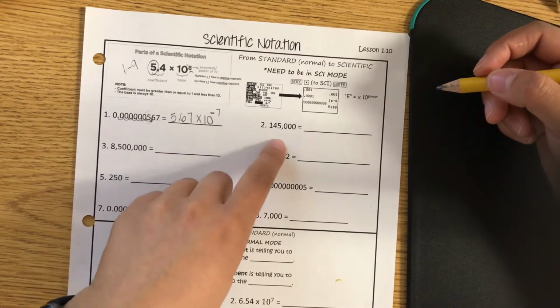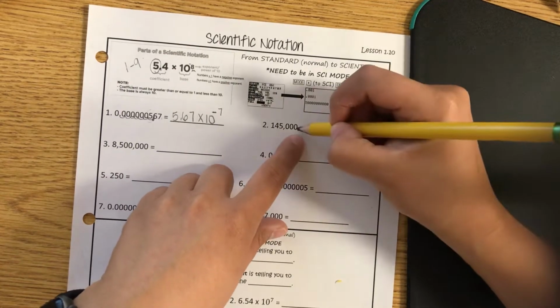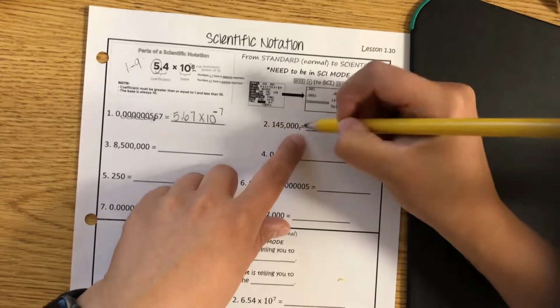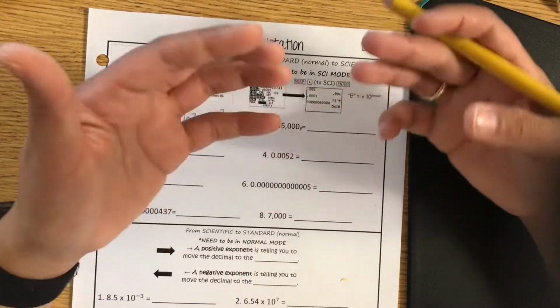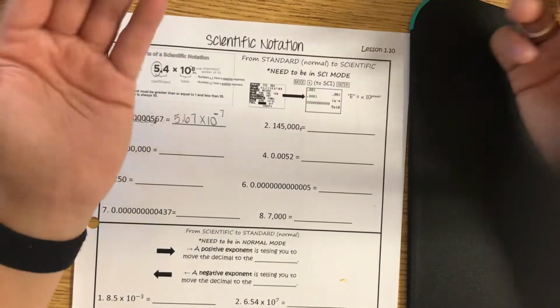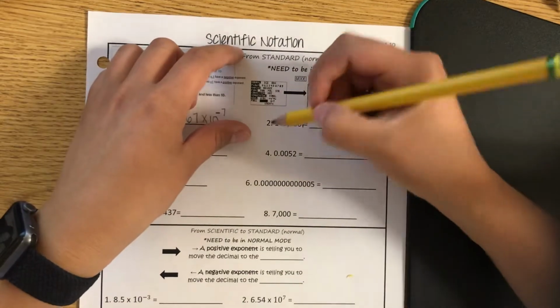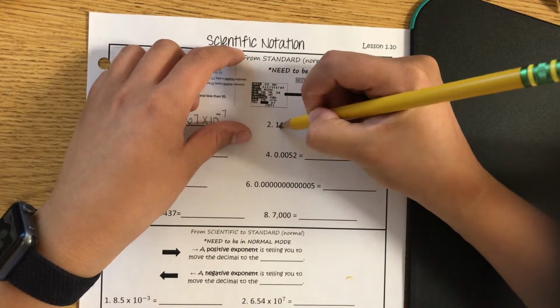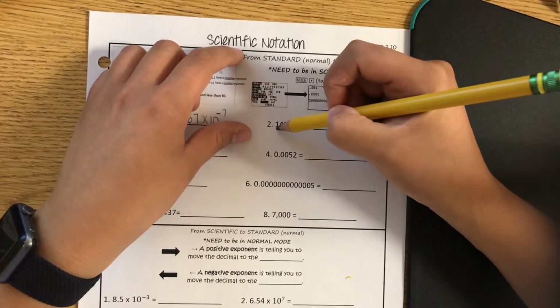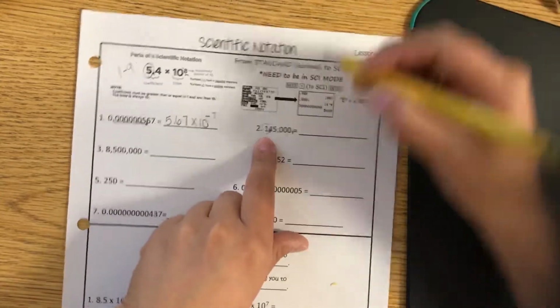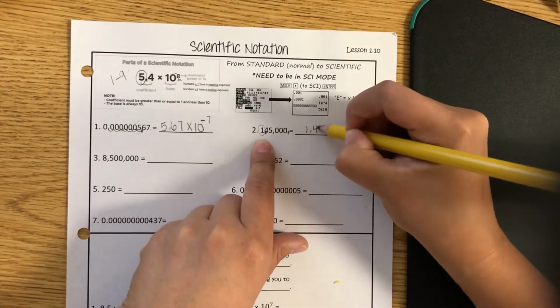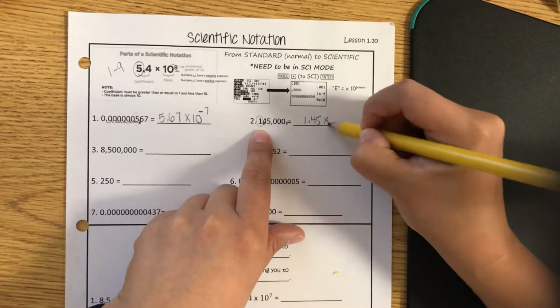So if I look at number 2, my decimal right now is located right here. It's just not visible. But I want to move this decimal to a place where the number in front of it is between 1 and 9. So where would my decimal move? Well, this would have to be between the 1 and the 4. And how I know is because the number in front of it, the 1, is between 1 and 9. Okay, so it's going to be 1.45 times 10.